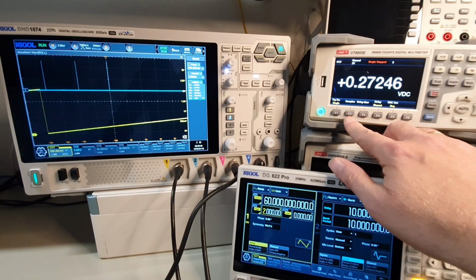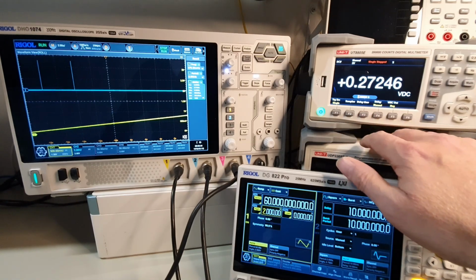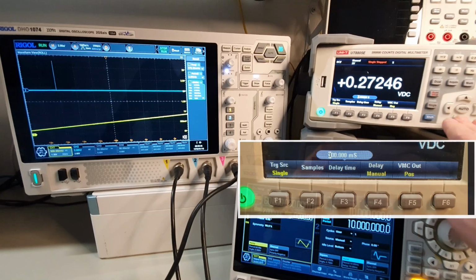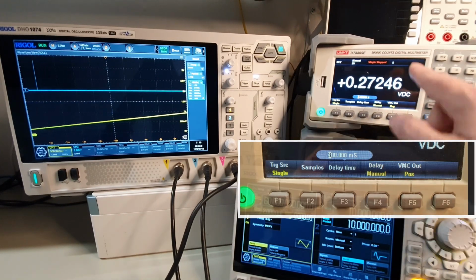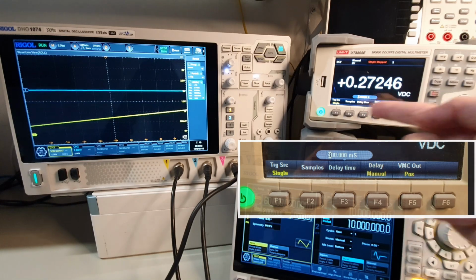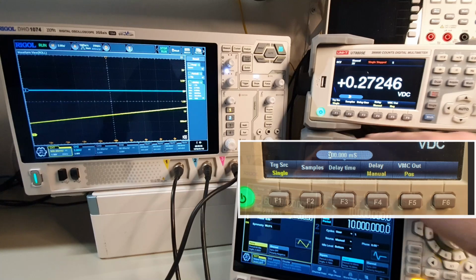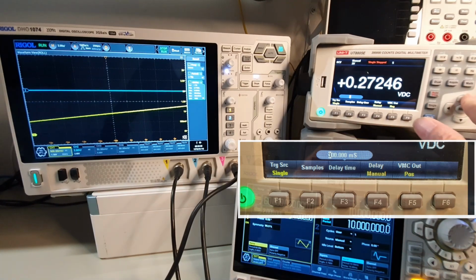So if we say we want a delay time of, let's say, 0.3 seconds in slow, that means a 1 second interval time, and let's say we want to have 5 samples.